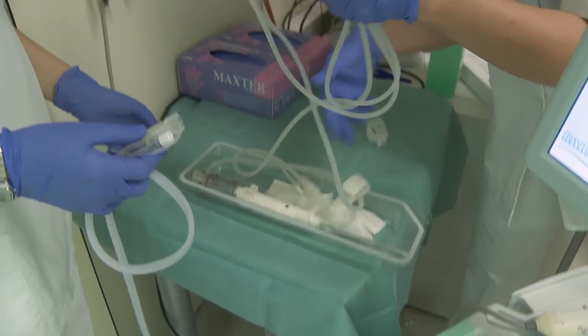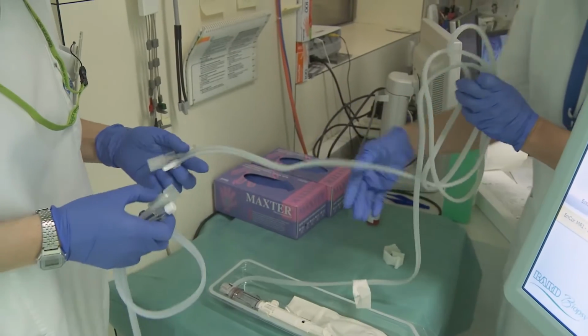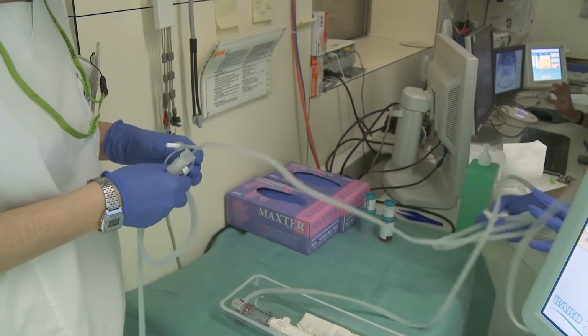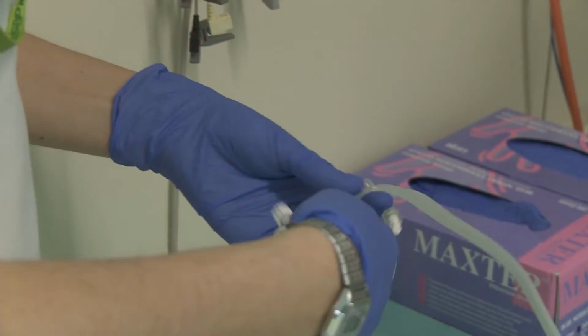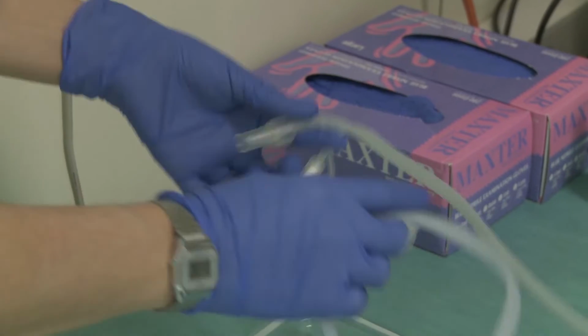The 10-gauge probe tubing is connected to the MRI tube extension, which allows for the console to be placed outside the magnet room.